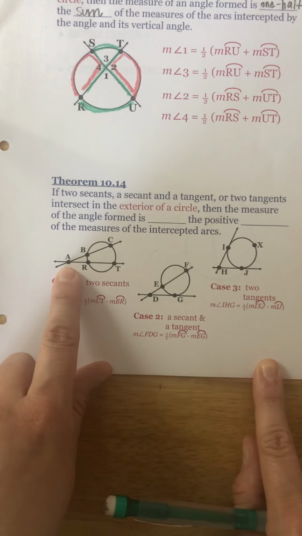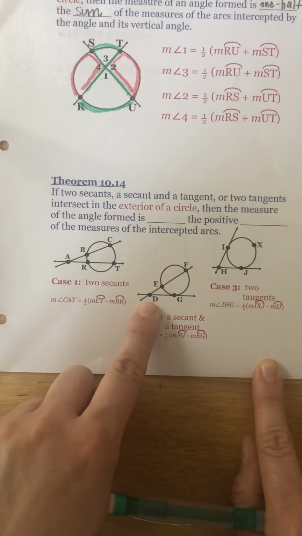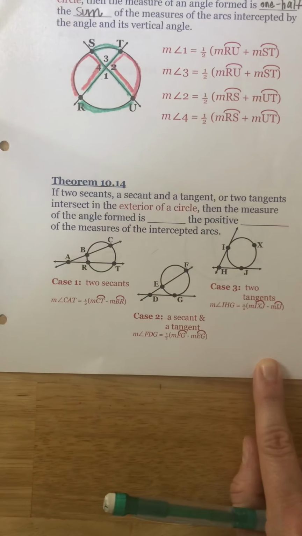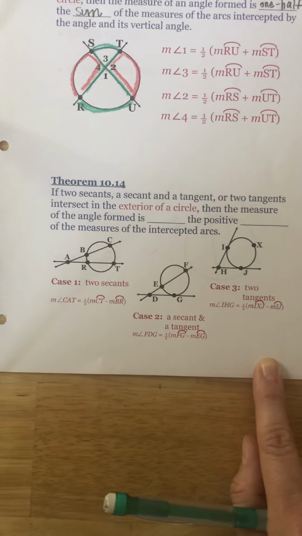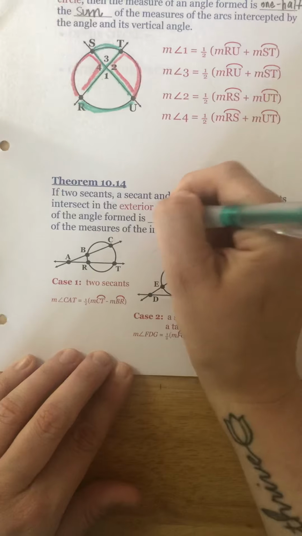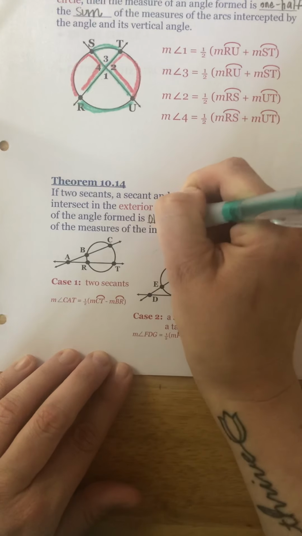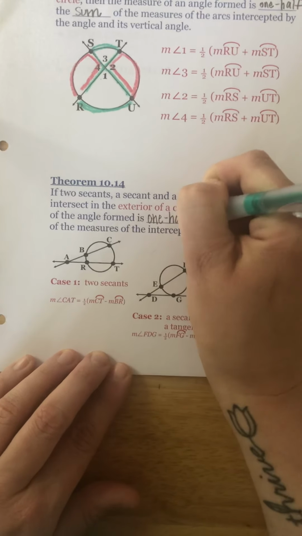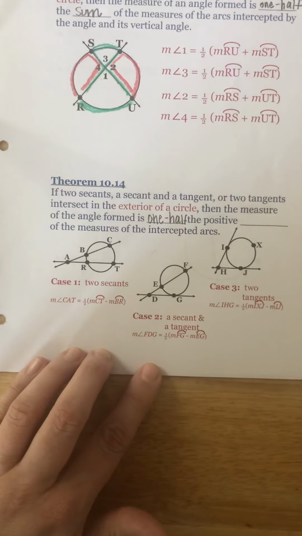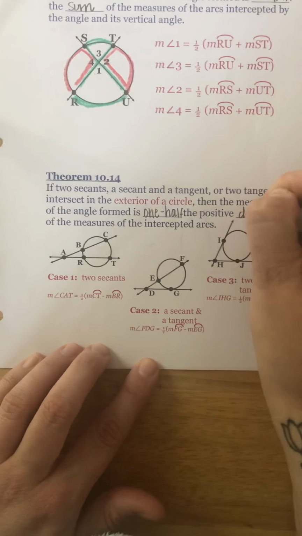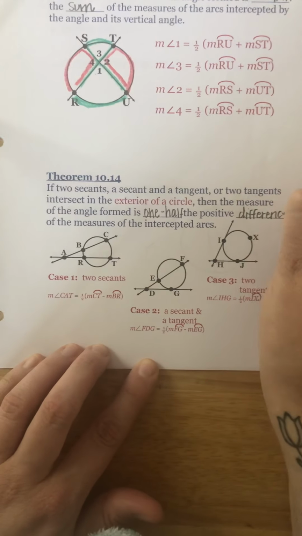So angle A is outside of the circle. Angle D is outside of the circle. Angle H is outside of the circle. So this time we're dealing with a vertex that is outside of the circle. Then it says that the measure of the angle formed is 1/2. So we're still dealing with 1/2 the positive difference of the measures of the intercepted arcs.